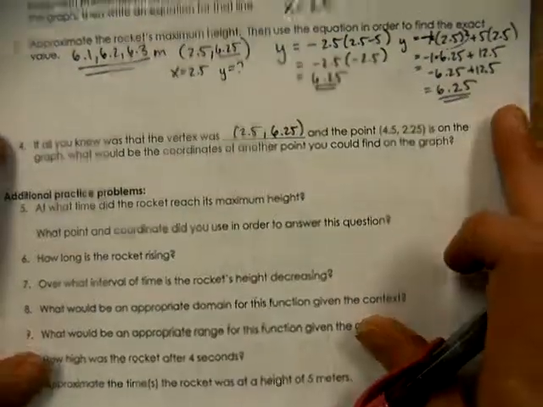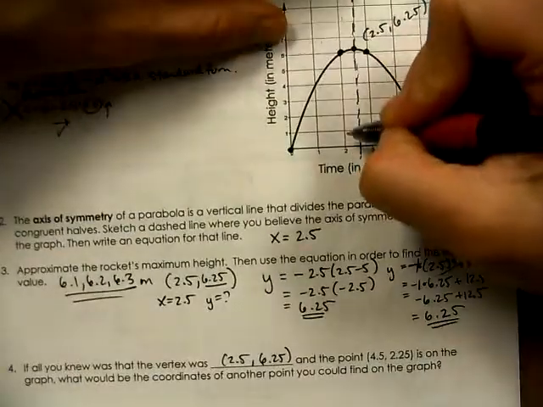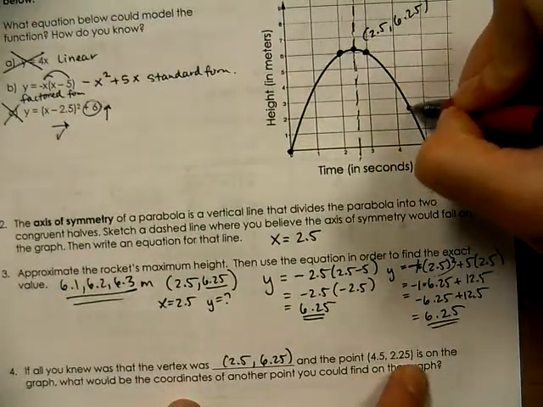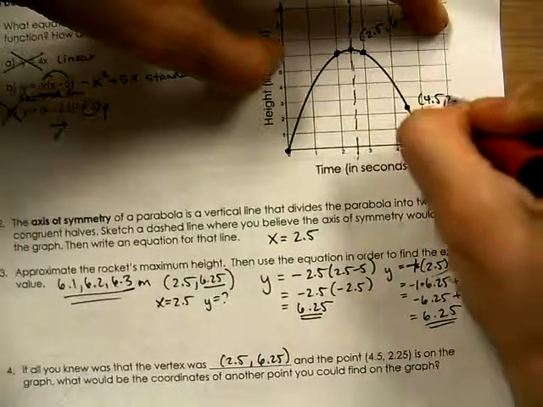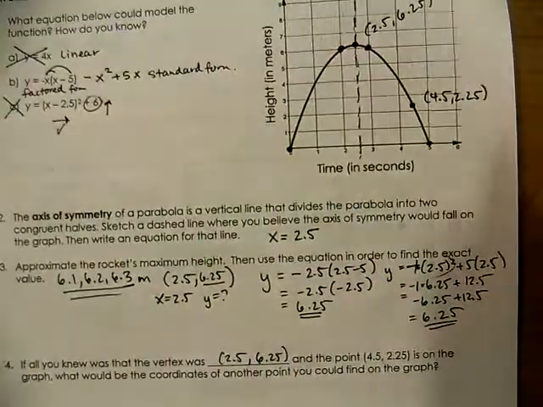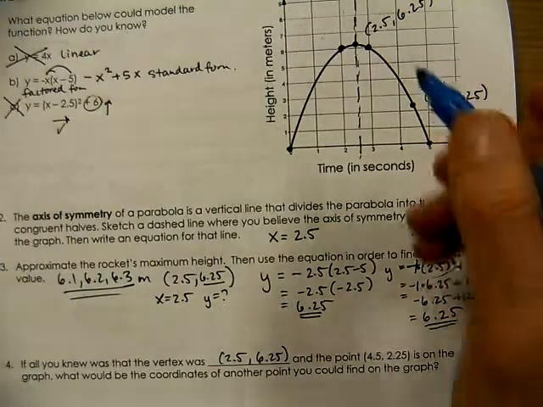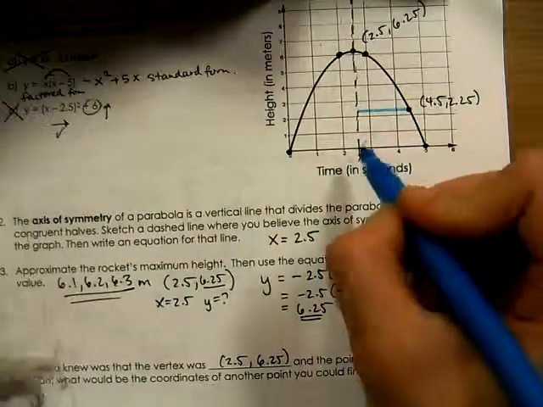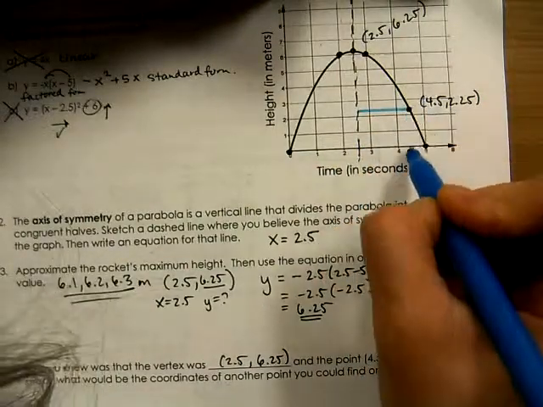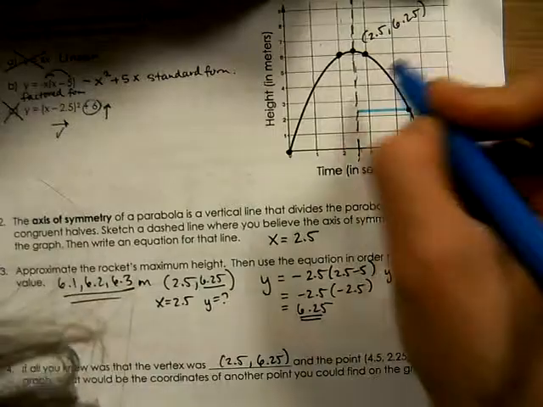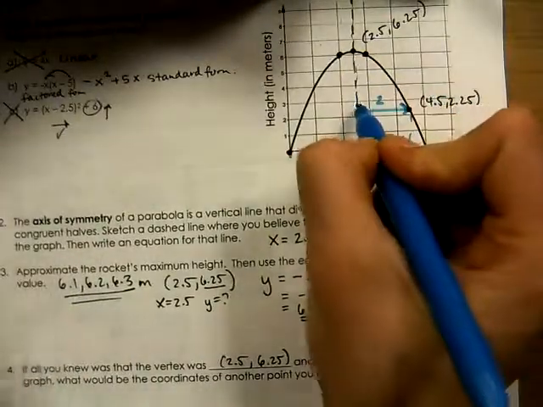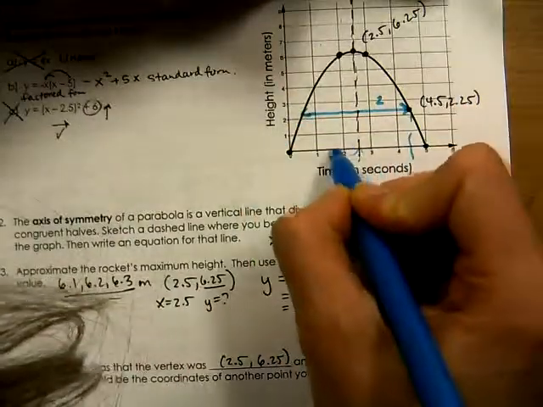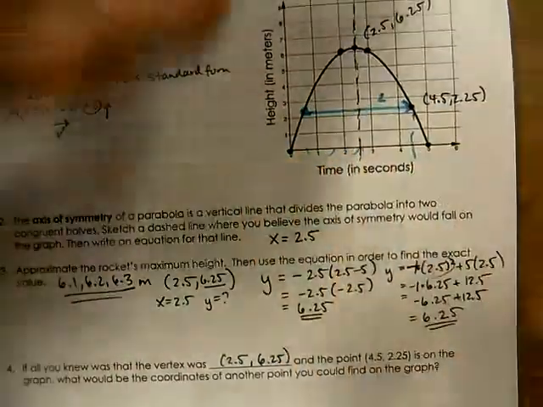All right, now that you've done that, let's scooch up. If I go to 4.5, comma 2.25, that's right here. We have 4.5, comma 2.25. Again, there's always multiple ways to think through this. My thought process is that I got to be symmetrical around the axis of symmetry. So from the axis of symmetry, I'm going to the right. Well, if that's at 2.5, to go to 4.5, I'm going to the right 1, 2. So I go to the right 2 units. It means I could also go to the left 2 units, 1, 2, and plot another point.